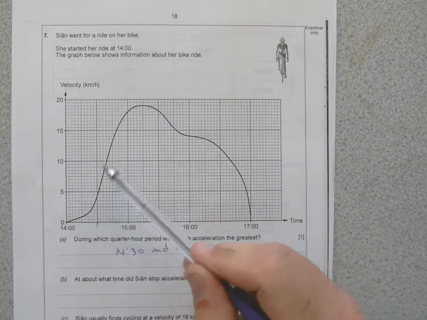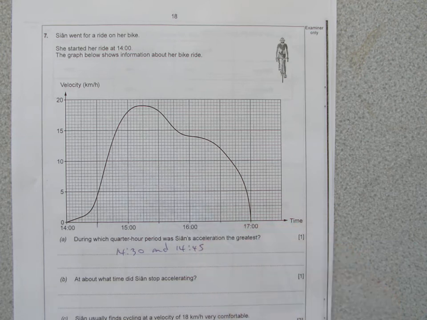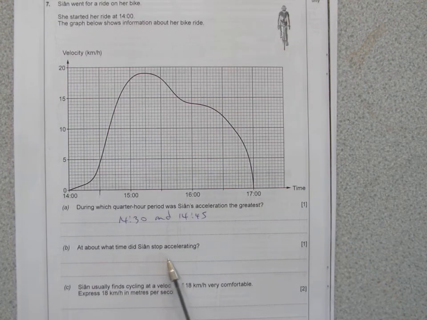It's only when we've got positive gradient here. This is what we're interested in. And this is where it's at its steepest. Okay. At about what time did Sean stop accelerating?